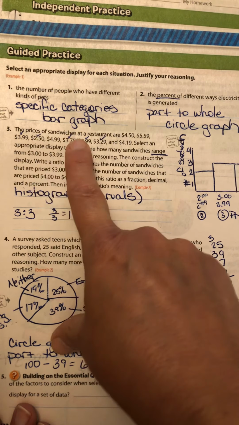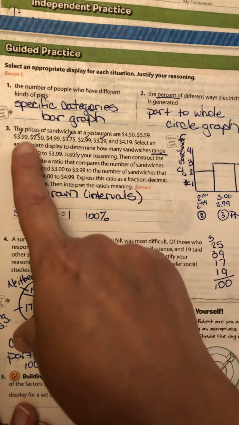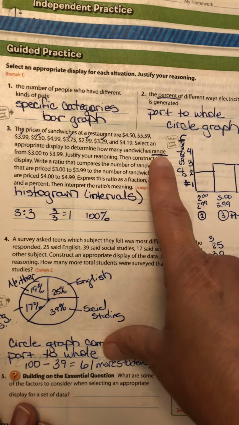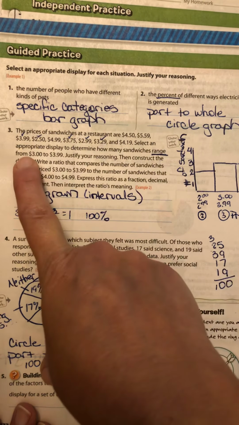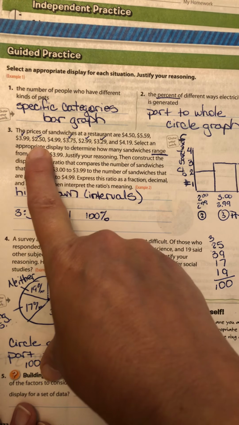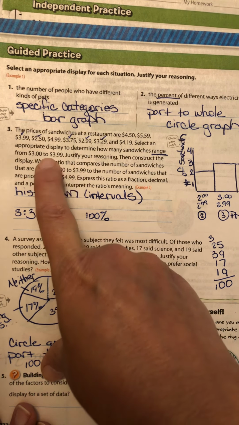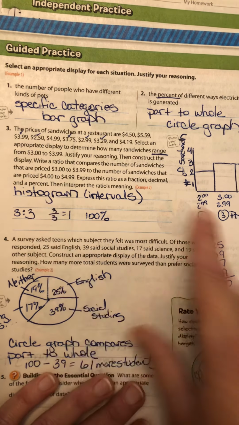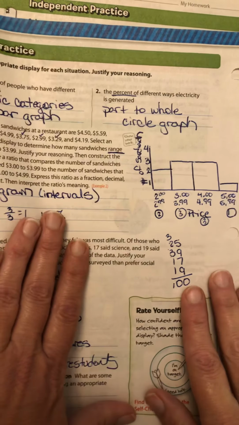So prices of sandwiches at a restaurant, it gives you all the different prices to determine how many sandwiches range from $3 to $3.99. So that's an interval. So because we're doing intervals, we're going to use a histogram. So over here I've created the histogram.